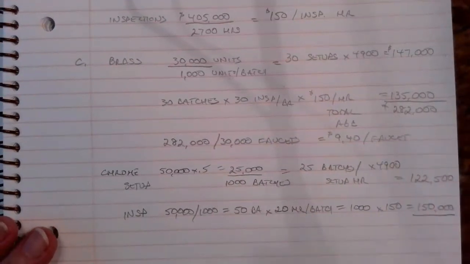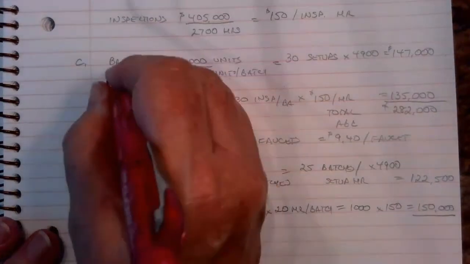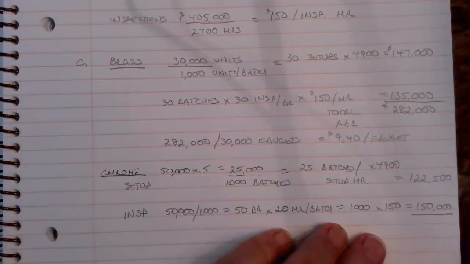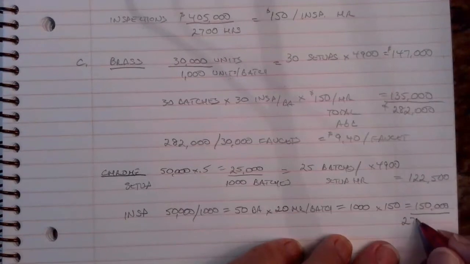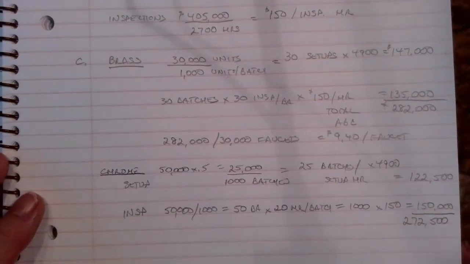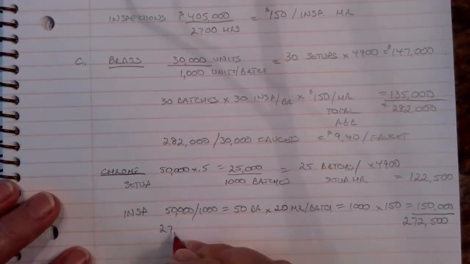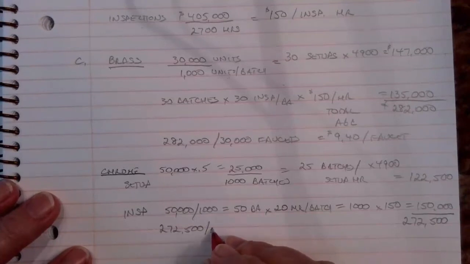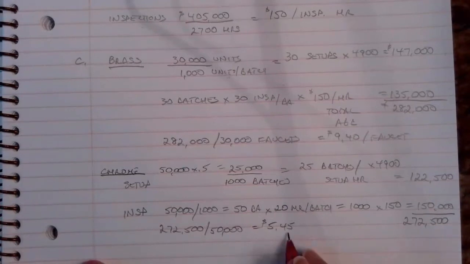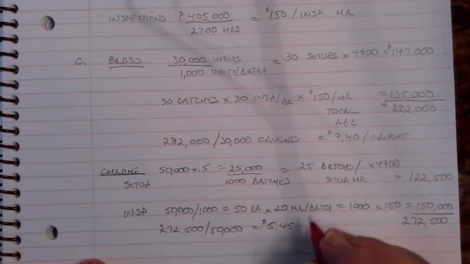So my total overhead now for chrome, this is brass, that's chrome. For chrome is $272,500. I could divide this by, you can still see it, right? I'll put it right under here. 272,500 divided by 50,000 equals 5.45. Yeah, see, it's a lot different. 5.45 per faucet.